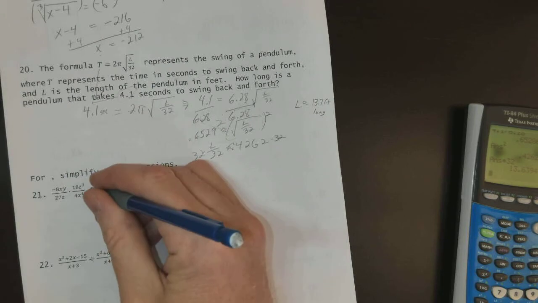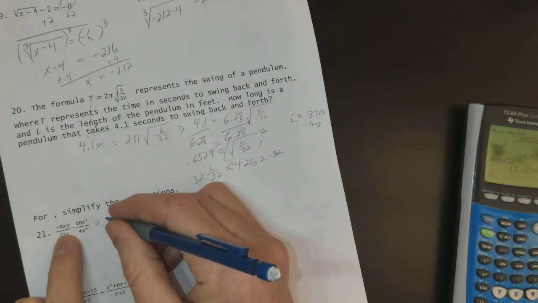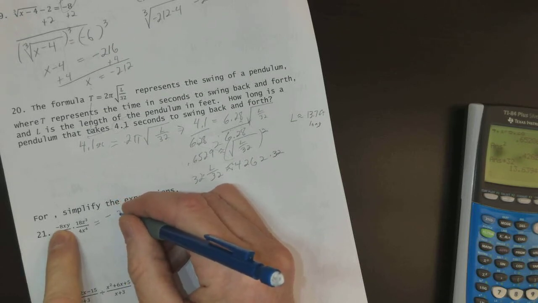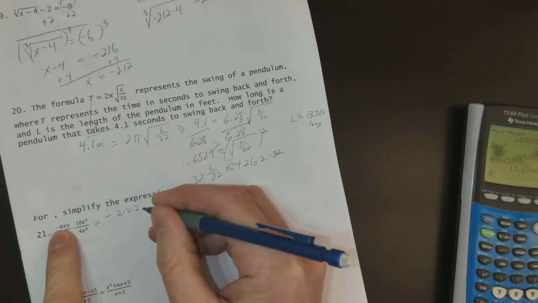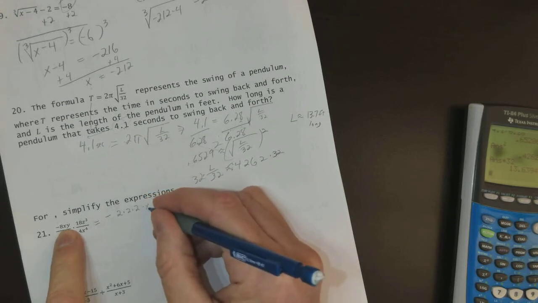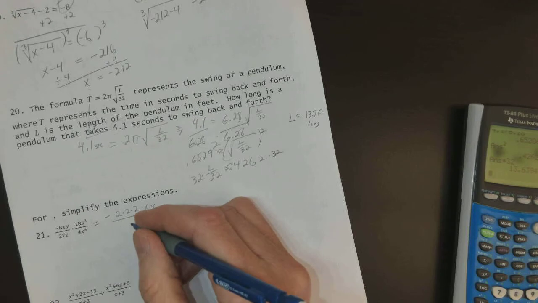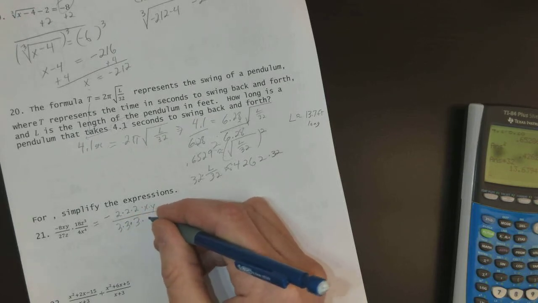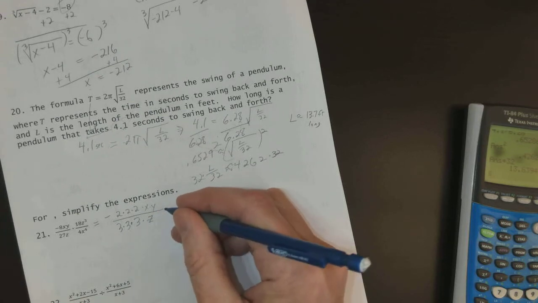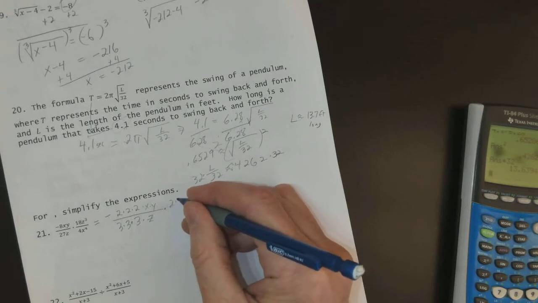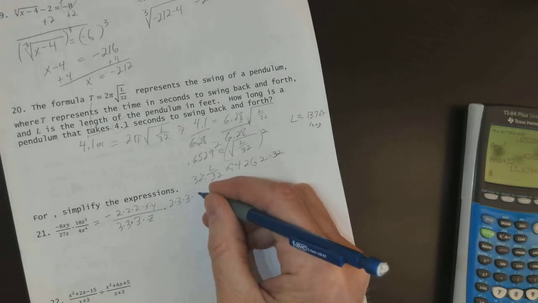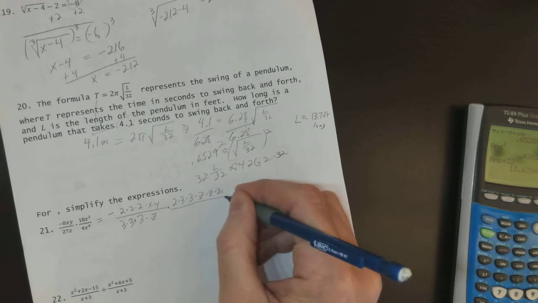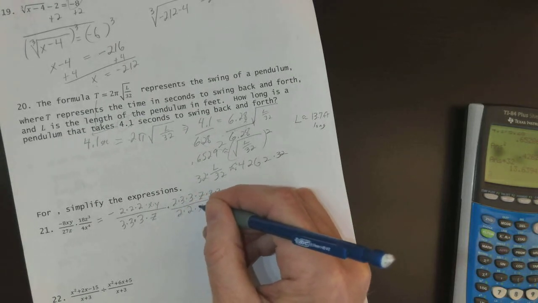On this first problem, I'm going to just factor everything. I'm going to put the negative, and then 2 times 2 times 2 makes 8. I think we did that earlier. Times x times y. 27 is 3 times 3, which is 9 times 3, times z. Times 18 is 2 times 3 times 3, times z, times z, times z. 4 is 2 times 2, and then you have x to the 4th.